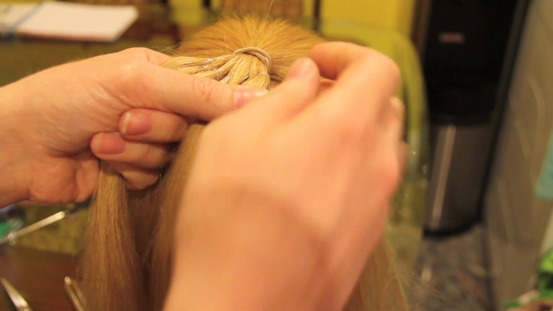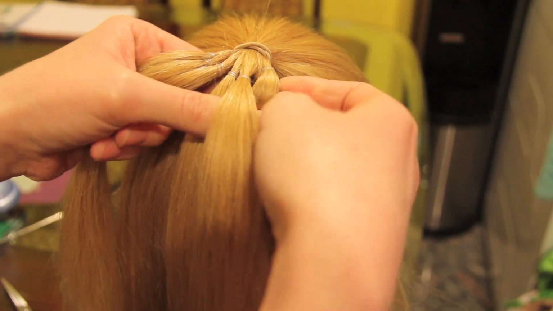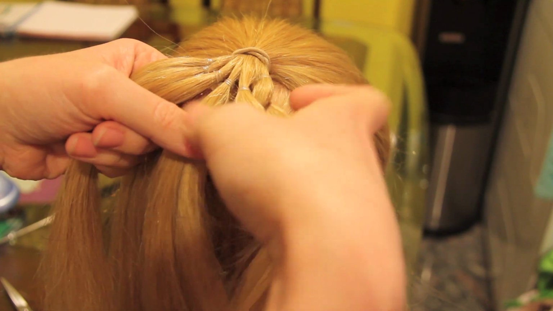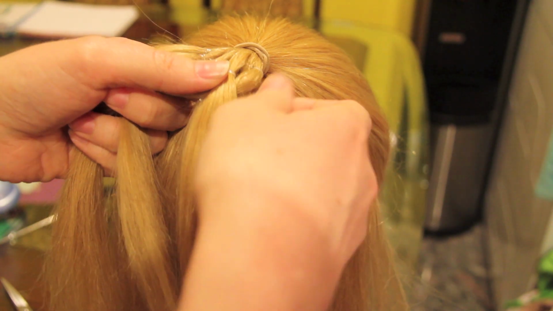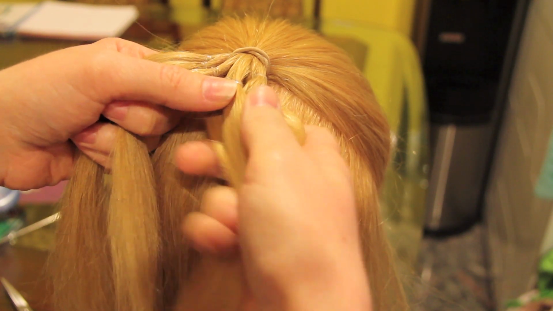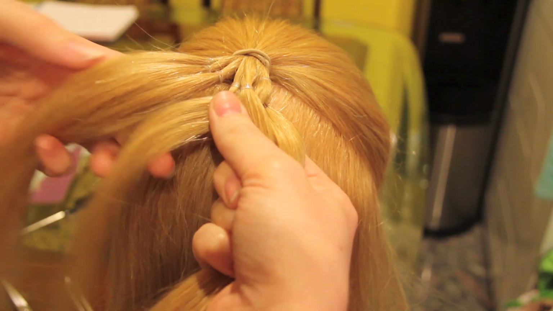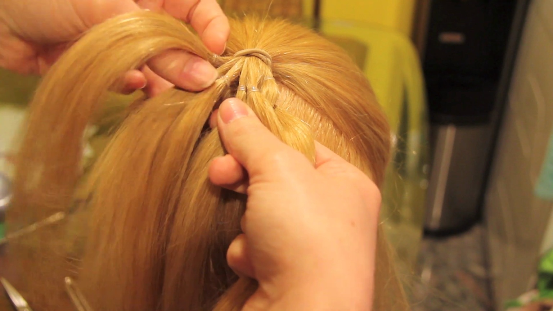You want to begin working on the section with the most strands first, so I'm taking the outermost strand from my right hand and weaving it over, under, and over. It's now passed through the strands that were in my right hand and has made its way over to the left, meaning I now have 4 strands on the left side and 3 on the right.